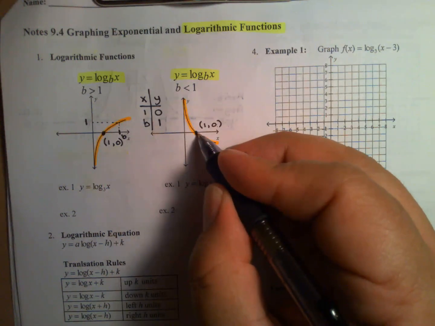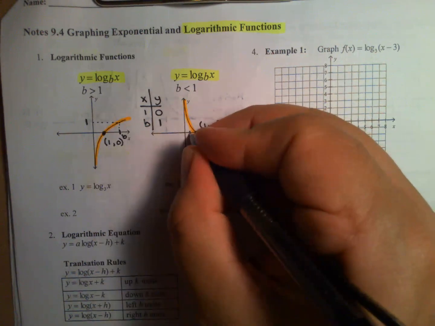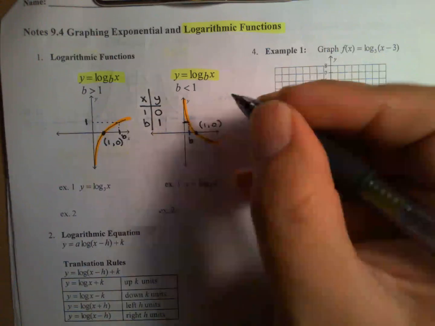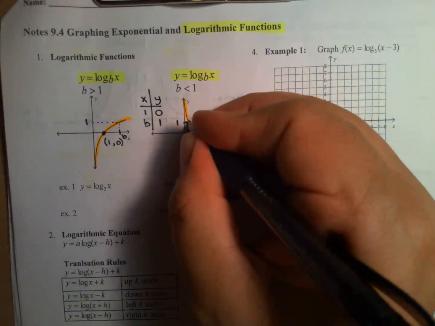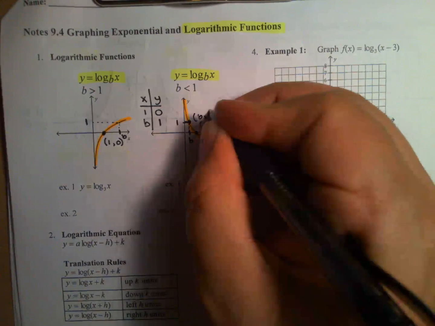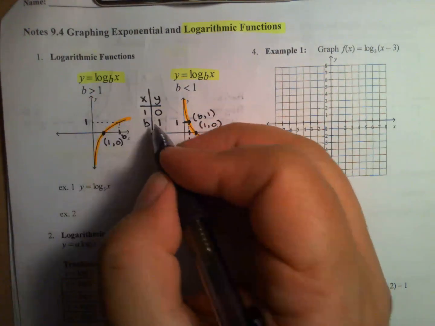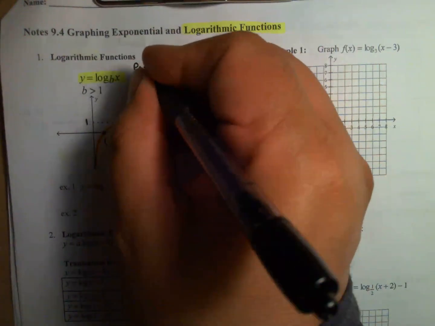So it's actually not going to be on this side. My b value is going to be over here. And when I go up, no surprise, that will be a value of 1 right there. So these are the points that all logs go through: (1, 0) and (b, 1). These are the 2 points that all parent log functions will go through.